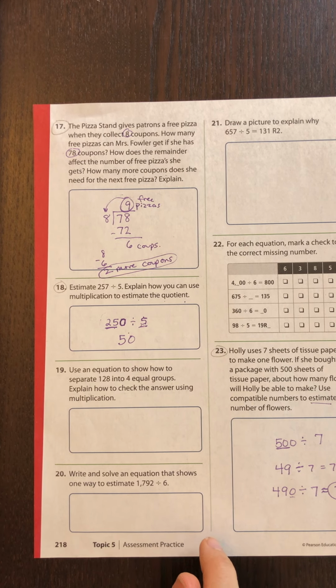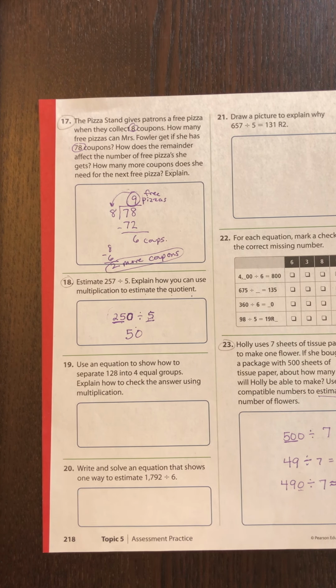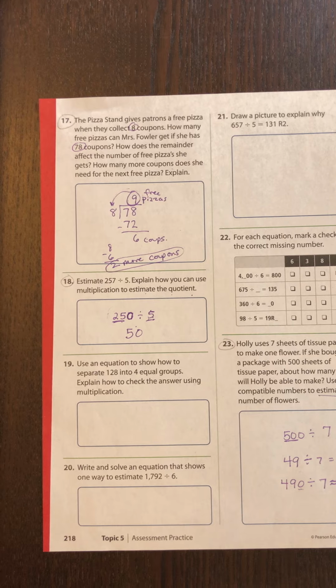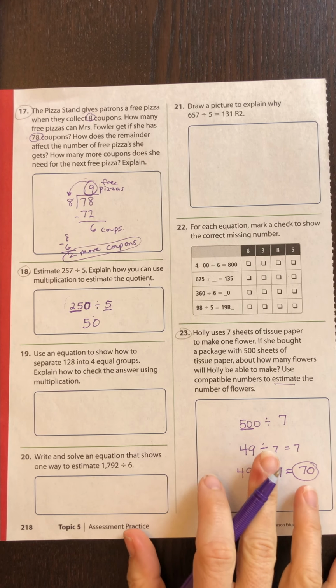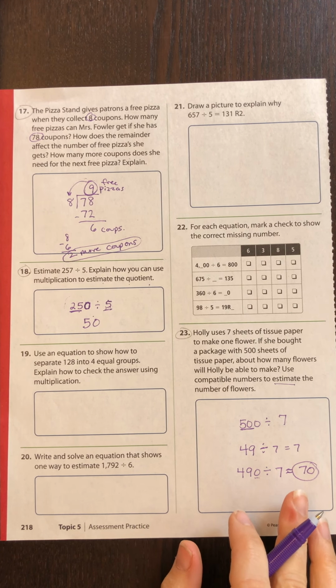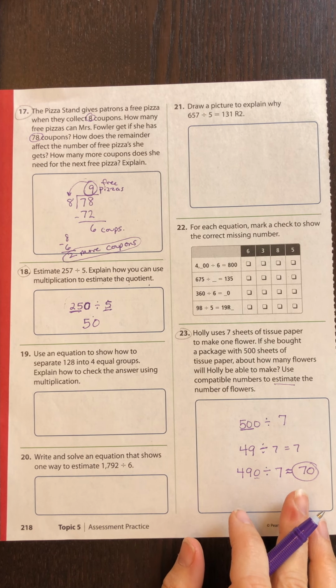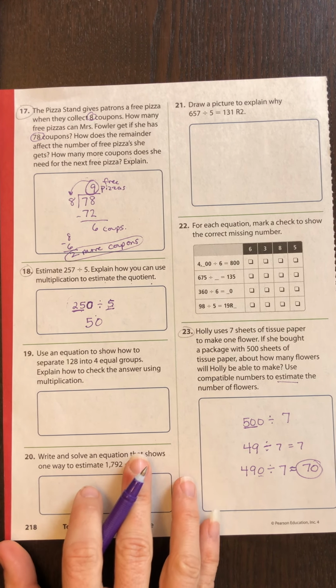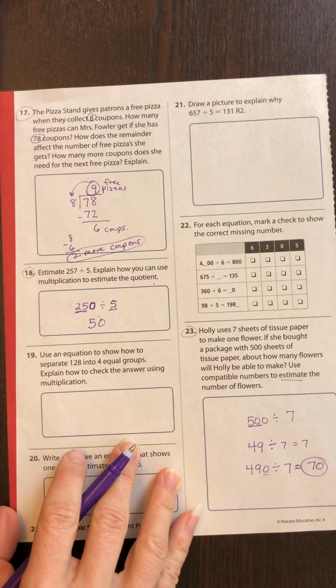Okay, I know we went very quickly through here, but we had a lot to cover. You had the other video and I didn't want to keep you too long. These are the types of problems you need to be able to do for your assessment tomorrow. So rewatch, message me if you need any one-on-one help, and good luck on your Topic 5 assessment.